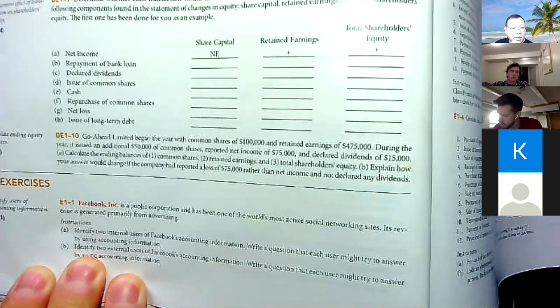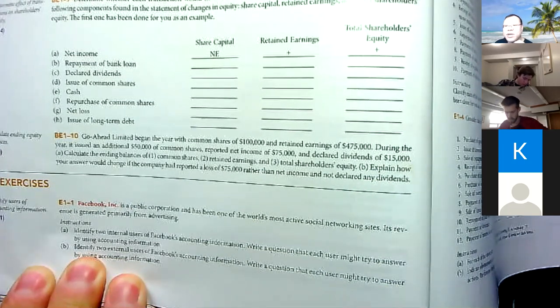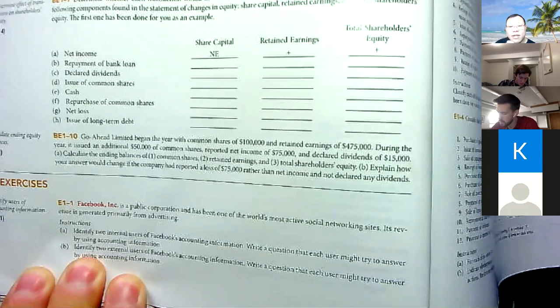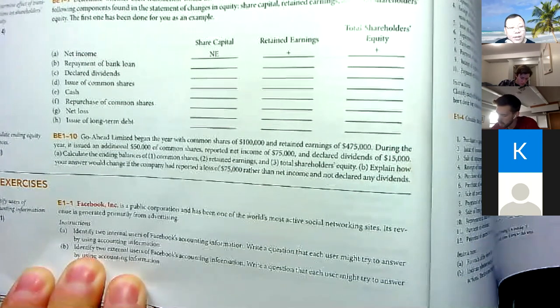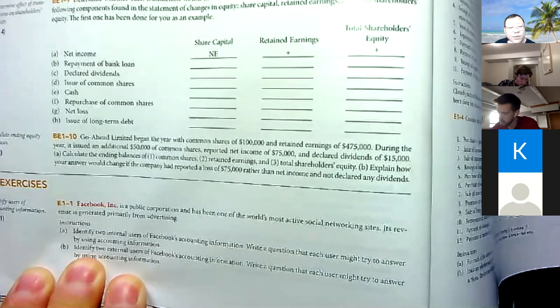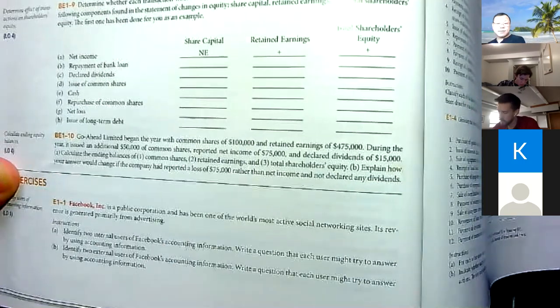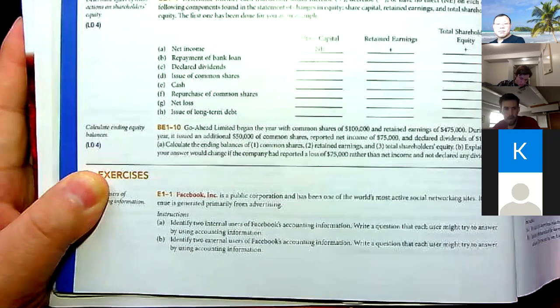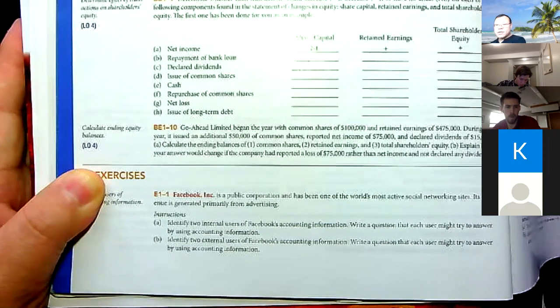So this is Go Ahead Limited that began the year with common shares, that's the opening balance, of 100,000, and retained earnings of 475,000. During that year, it issued an additional 50,000 of common shares, reported net income of 75,000, and declared a dividend of 15,000. So A, calculate the ending balance of the common shares and retained earnings, and the total shareholders' equity. B, explain how your answer would change if the company had reported a loss of 75,000 rather than net income, and not declared any dividend. Let me know if you finished.